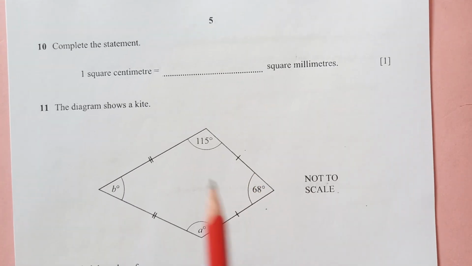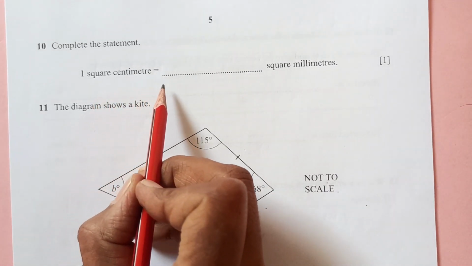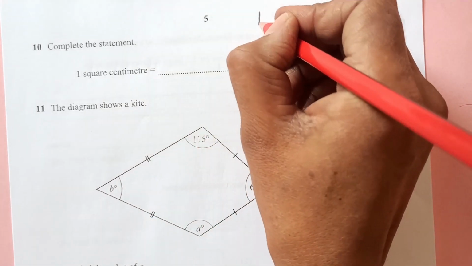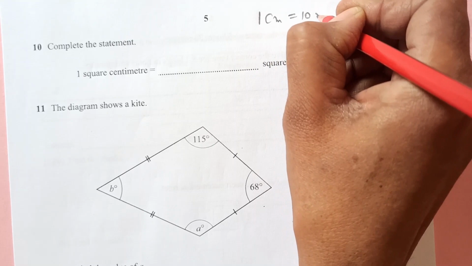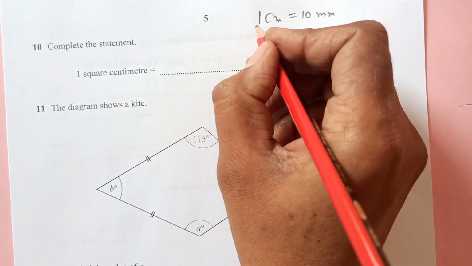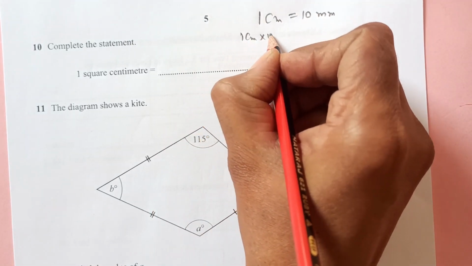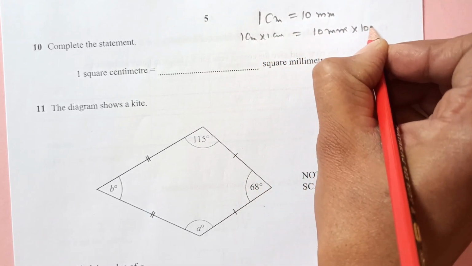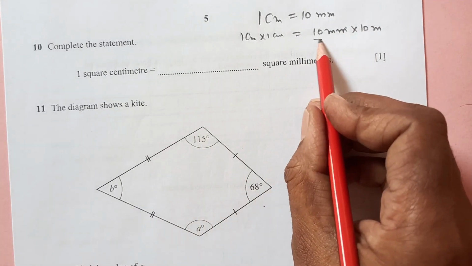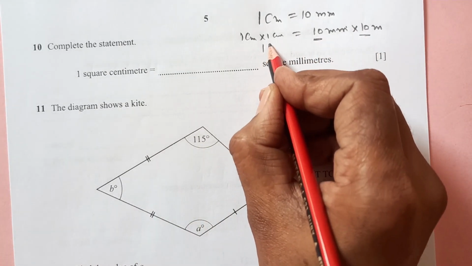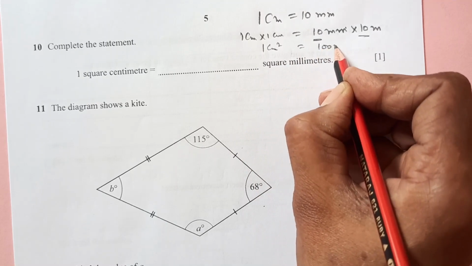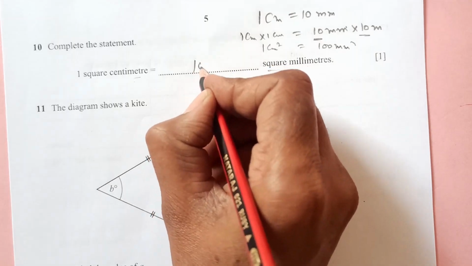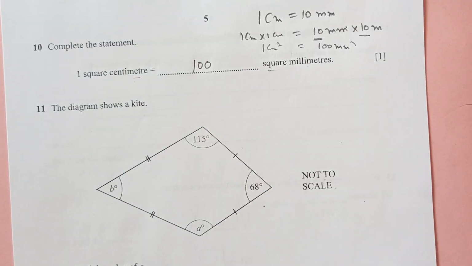Number 10, complete the statement. 1 square centimeter is equal to how many square millimeters? So now 1 centimeter is equal to 10 millimeters, right? So 1 centimeter square means 1 centimeter times 1 centimeter. So here on the other side we will do 10 millimeters times 10 millimeters. So that became 100. This is 1 centimeter square equals 100 millimeter square. So 1 square centimeter is equal to 100 square millimeters, right?